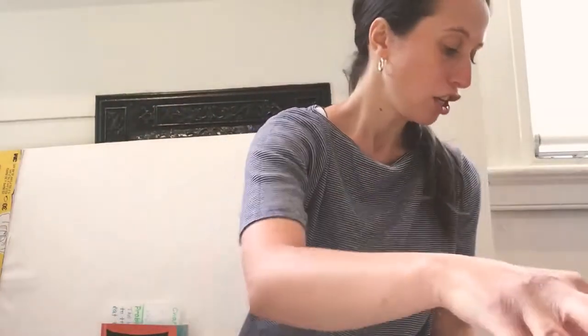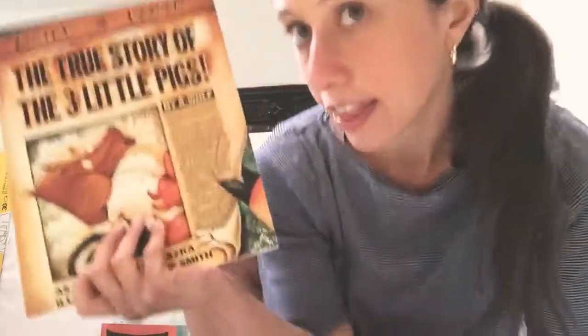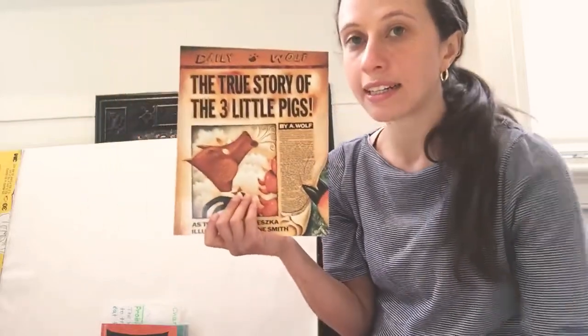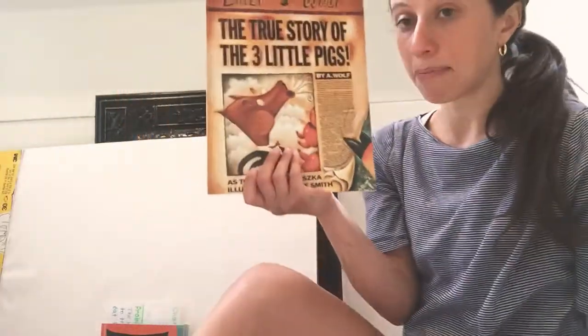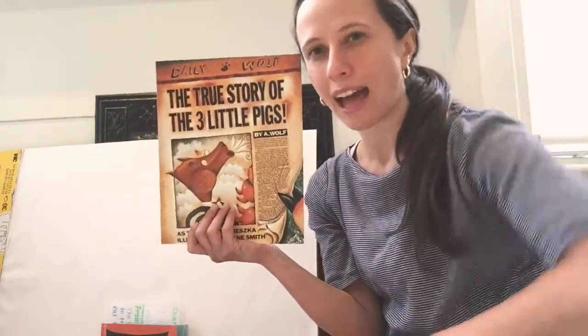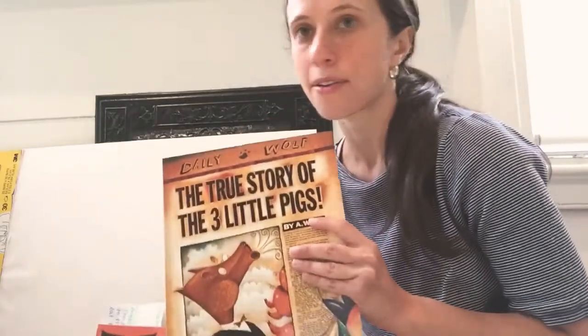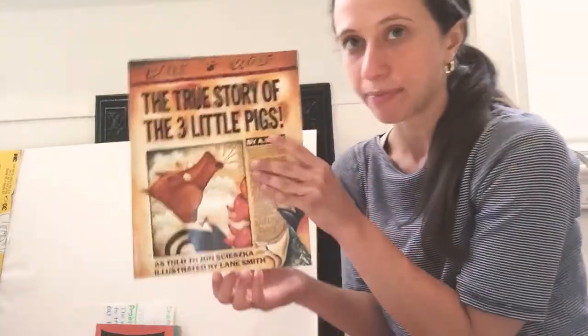All right, so this version of The Three Little Pigs is a little bit different. So while I'm reading, I want you to not only think about the story elements, but I want you to start thinking about how is this story similar and how is this story different than the first version that we read. Okay, so you're doing a lot of thinking while I'm reading.